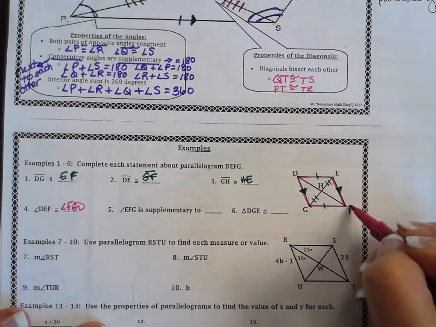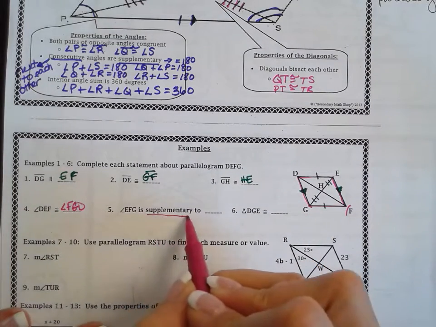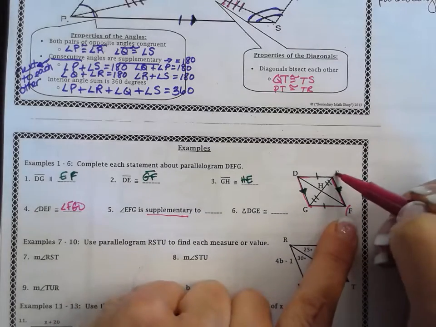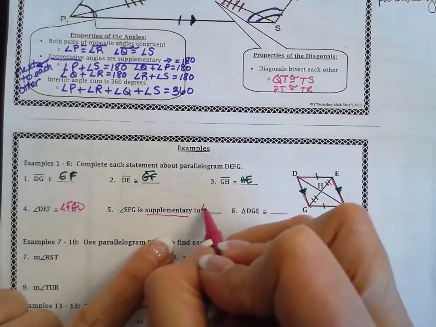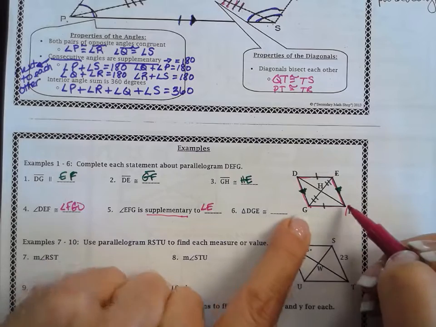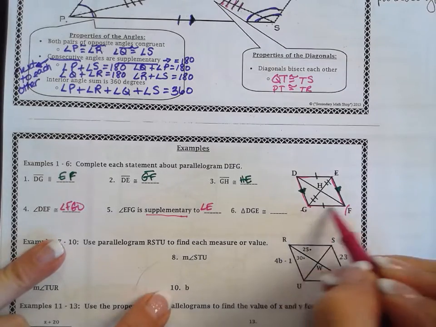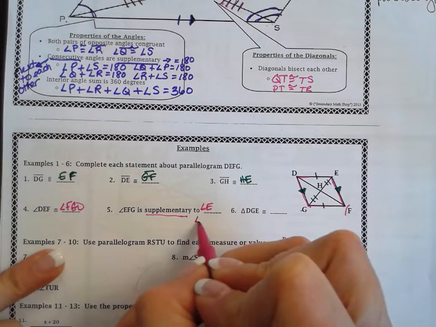This angle here, angle F, is supplementary to which one? You actually have two choices. It could be supplementary to angle E. It also could be supplementary to which one? What other one? Angle G, because it has to be next to each other, right?